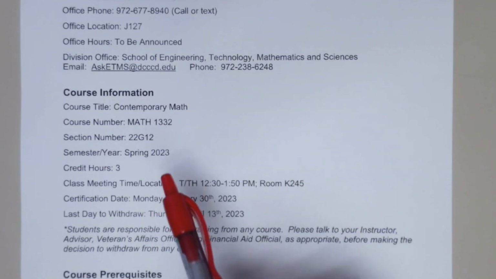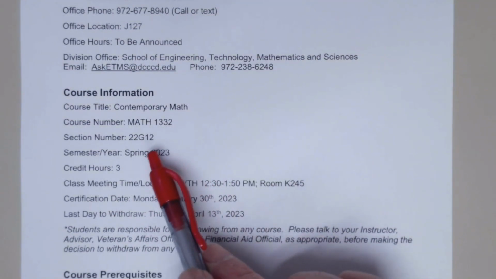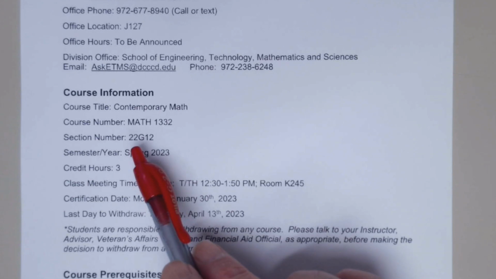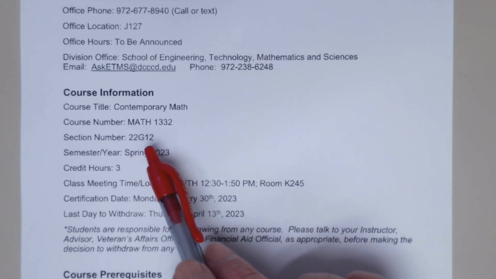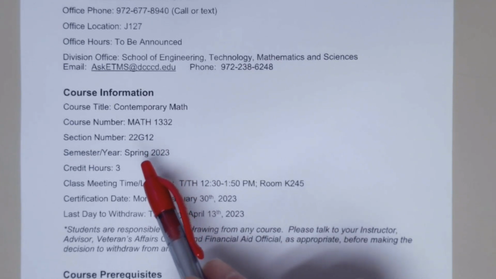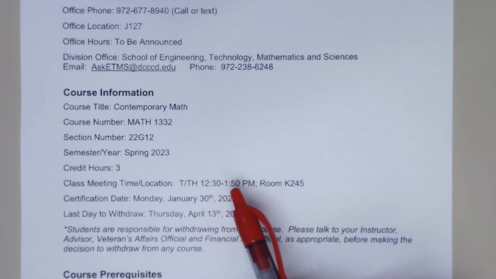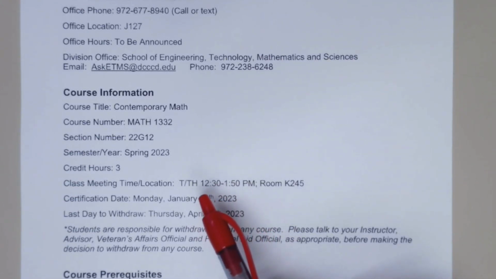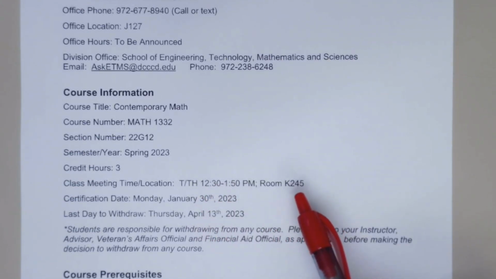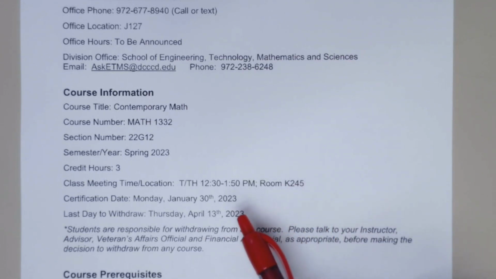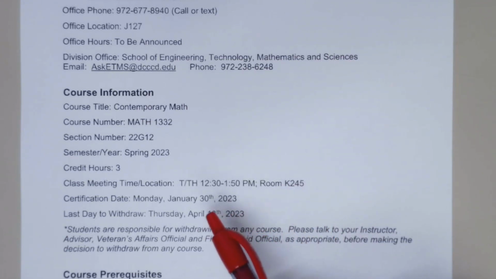So this is Contemporary Math, Math 1332. Your section number is 22G12. So that's what differs our section from other sections. This is spring 2023. We meet 12:30 to 1:50 on Tuesdays and Thursdays in room K245. Certification date is Monday, January 30th. I'll talk more about that shortly.